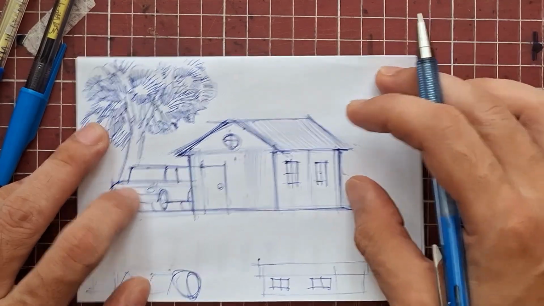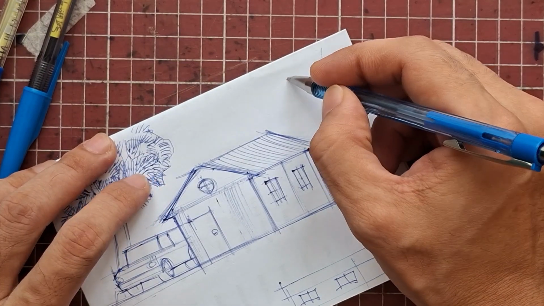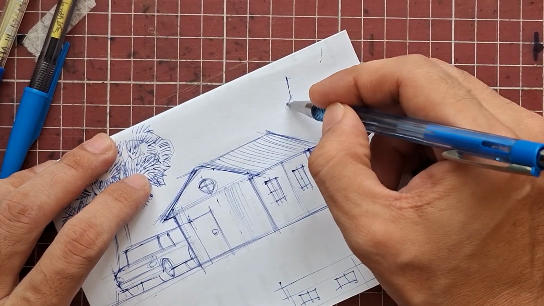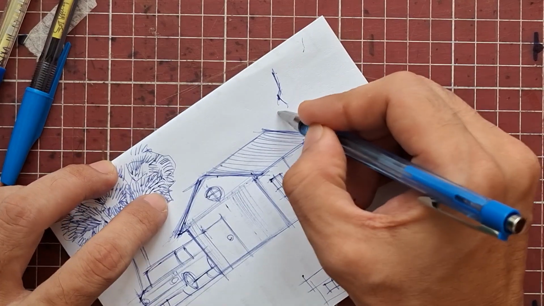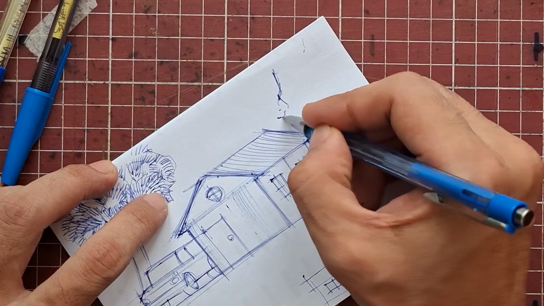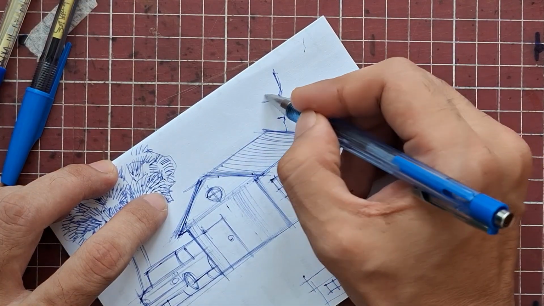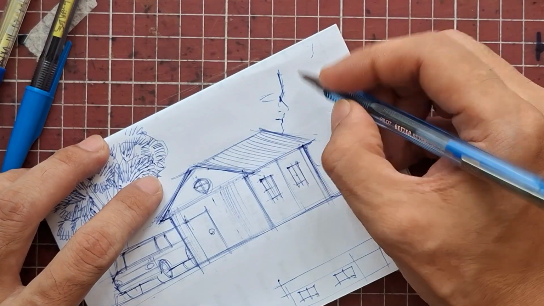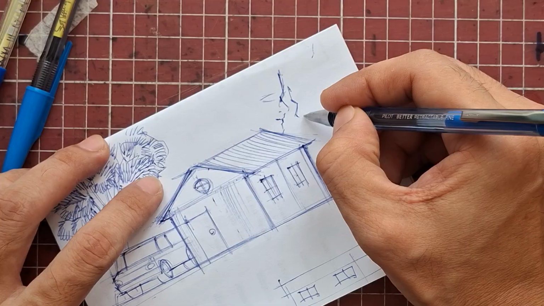So just as a bonus, I'm just going to draw a couple here, because of course this is a house, and we need our couple here.